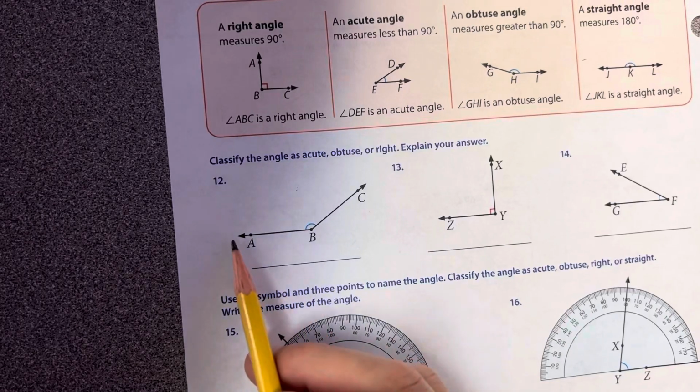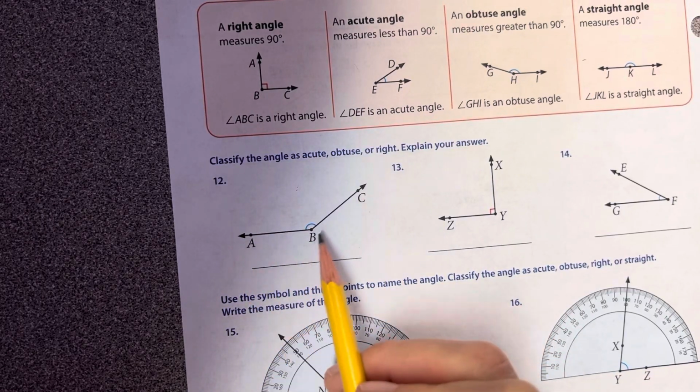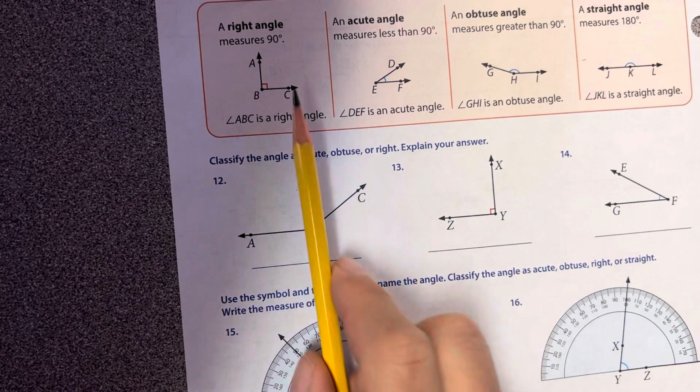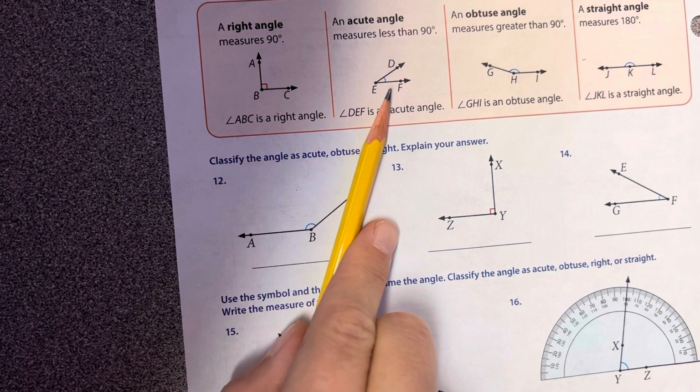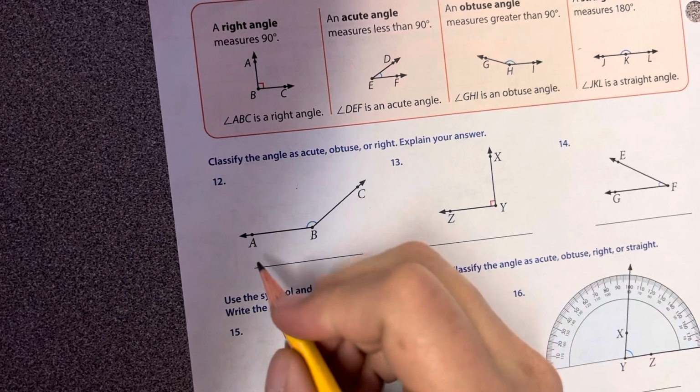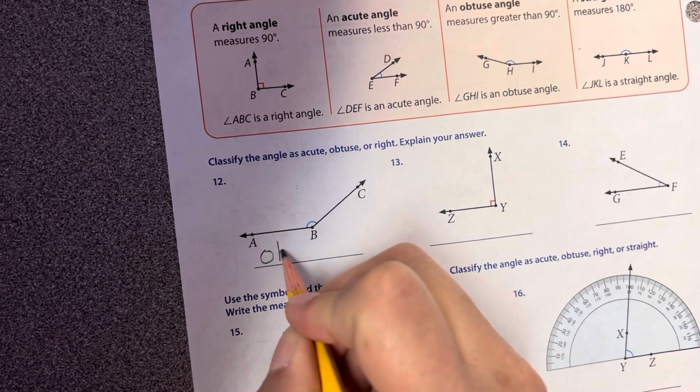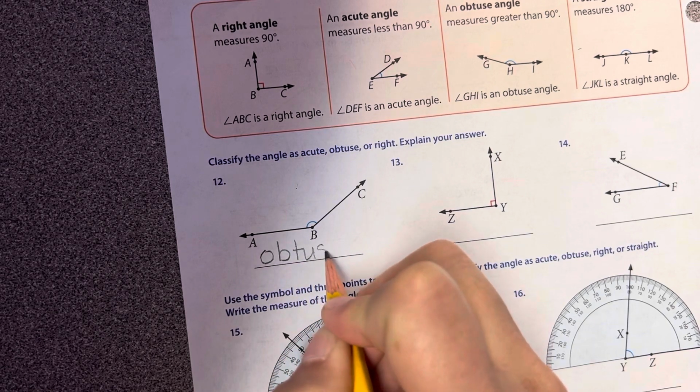So number 12, we have an angle that is really wide and big. We know that if it was going up like this, it would be 90 degrees, but it is much wider. And because it's much wider, we're going to say it is an obtuse angle.